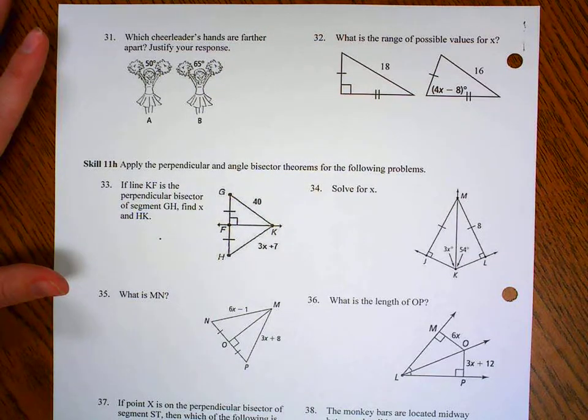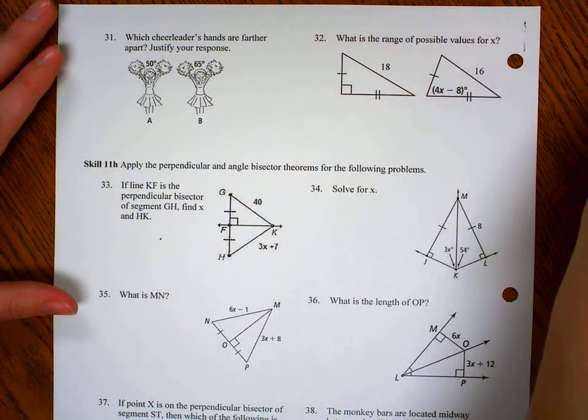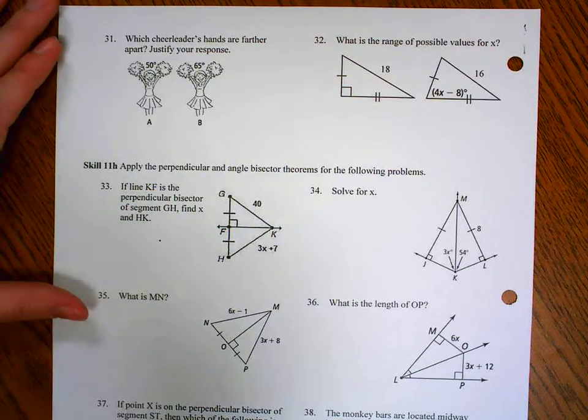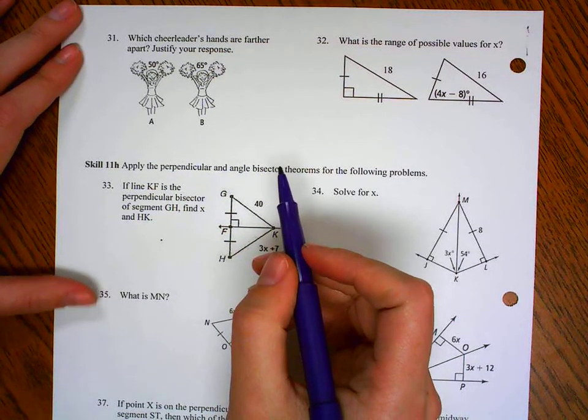Okay, guys, here's the last page, so page 4 of the Unit 4 review packet. Number 30: which cheerleader's hands are farther apart? Justify your response.